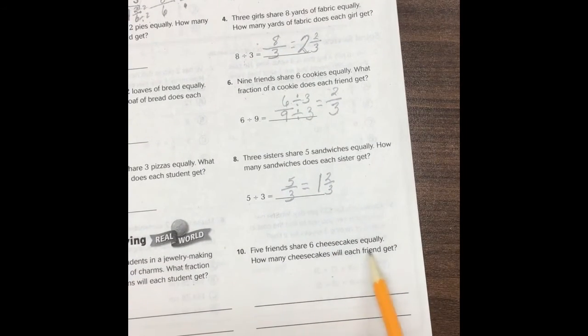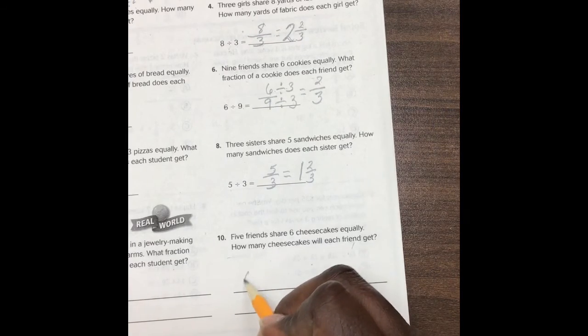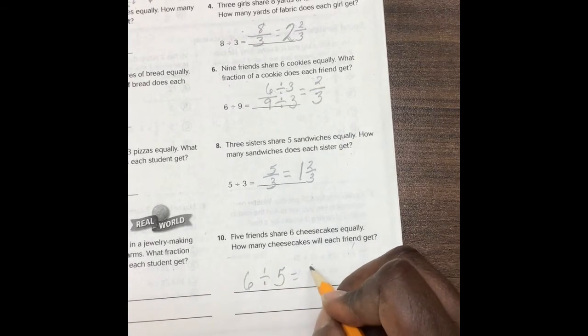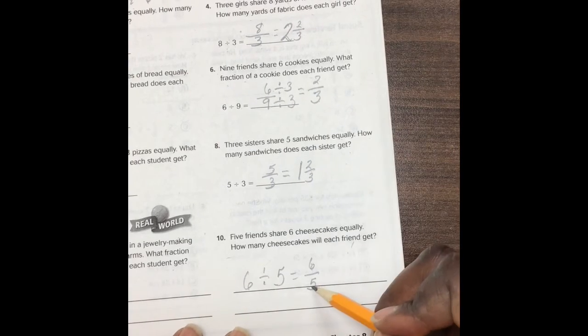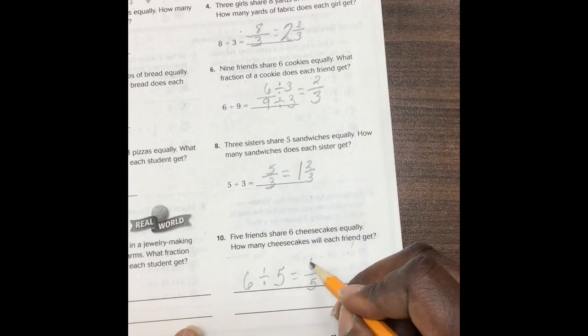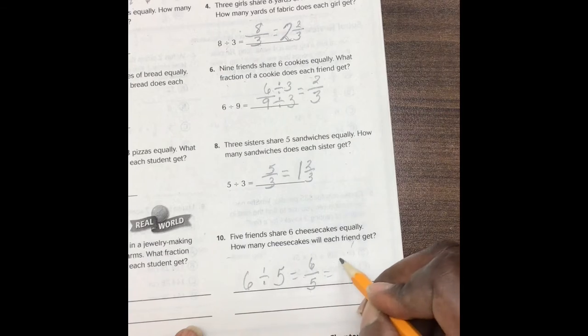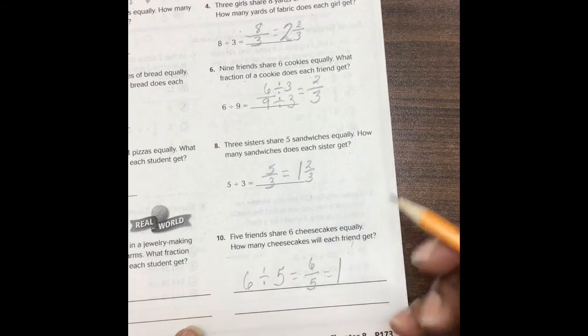Let's look at number 10. 5 friends share 6 cheesecakes equally. How many cheesecakes will each friend get? There are 5 friends sharing 6 cheesecakes. So the cheesecakes divided among 5 friends will give us 6/5, which means they will each get how many cheesecakes? All right, if you have 6 divided by 5, how many 5s are in 6? Well, we know we at least have one whole. And how many 5s are left once we take one 5 out of 6? 1 is left.